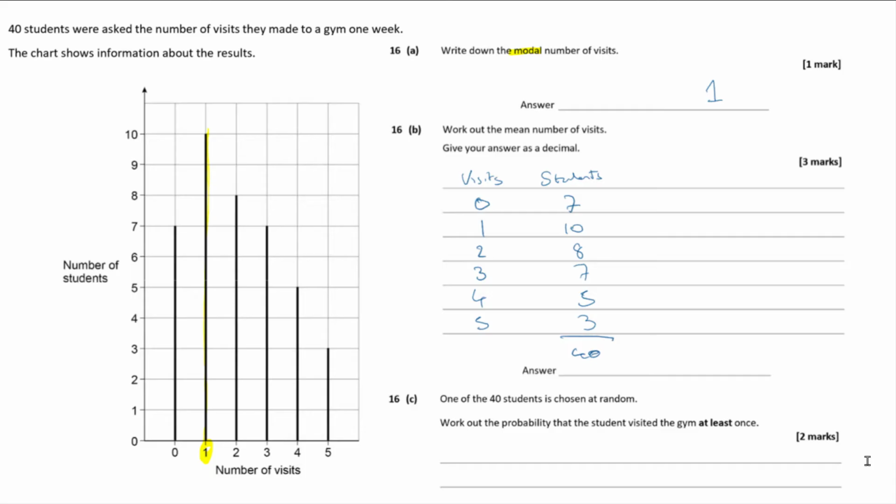Now, to get the total number of visits to the gym, 0 times 7 is 0, 1 times 10 is 10, 2 times 8 is 16, 3 7s are 21, 4 5s are 20, and 5 3s are 15. So what does that add up to? 10, 26, 47, 67, 82, I believe.